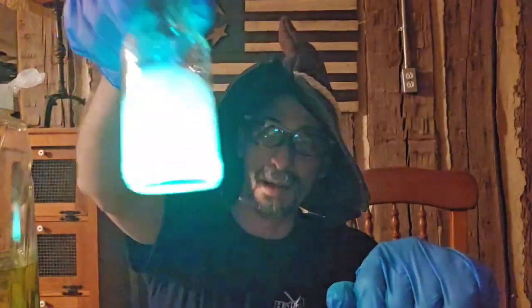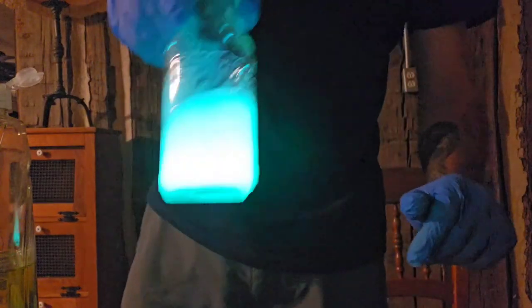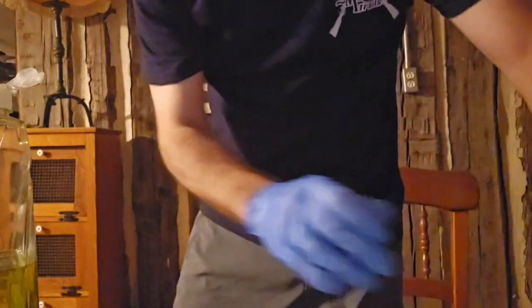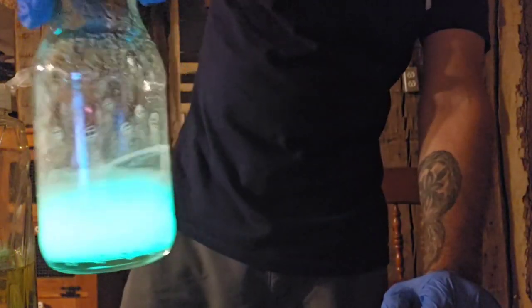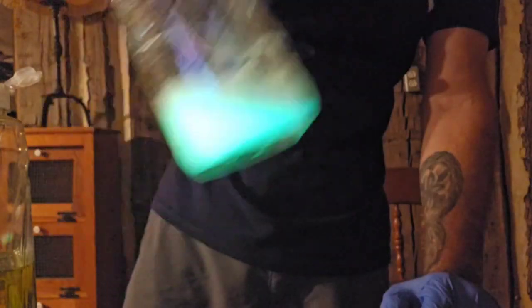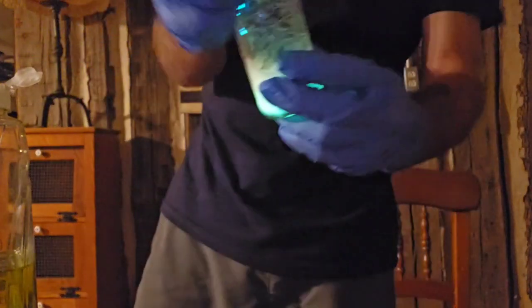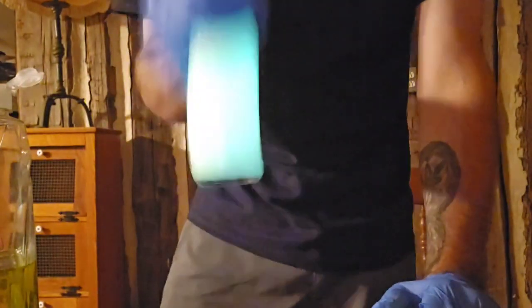I might keep this as a lantern in here. In case the power goes out, I got something I don't have to worry about. Just kidding, you guys. I'm just being goofy. But yeah, how cool is that, you guys? If you ever want to do it, then check it out. Try it for yourself. You know what I mean? See what you think.